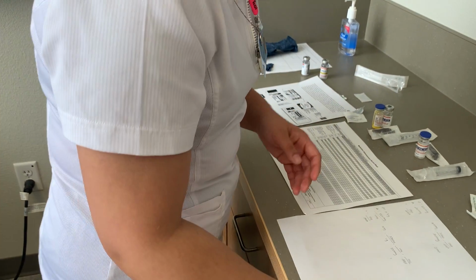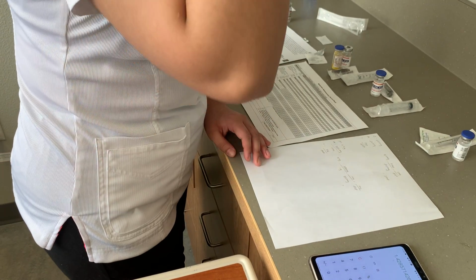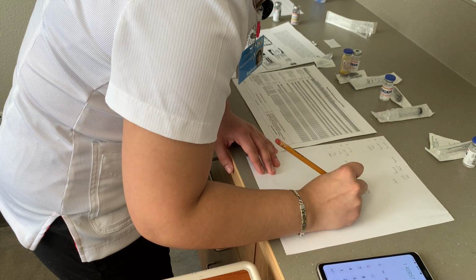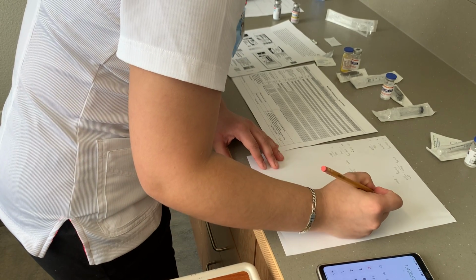Okay, so she's getting about 1.4 mils of ceftriaxone.